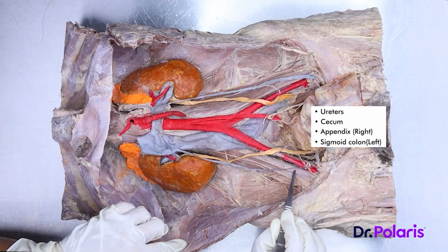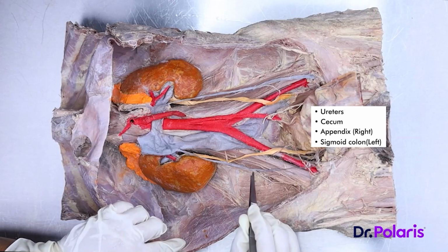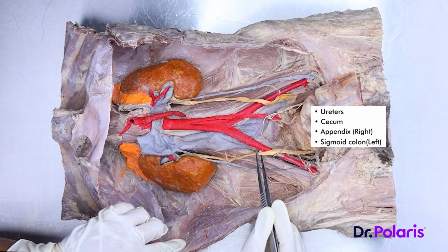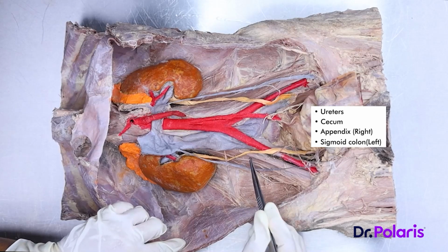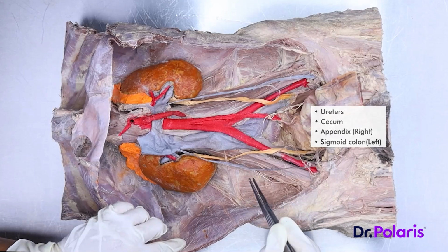So, it's a very important test that we do on the clinical side, the iliopsoas test. If the patient complains of any pain while moving the iliopsoas, we can consider that there is some inflammation of the mentioned organs. The organs I mentioned were the ureter, the cecum, the appendix and also the sigmoid colon on the left side.